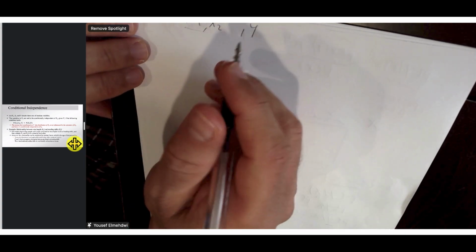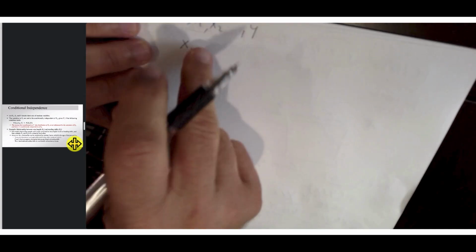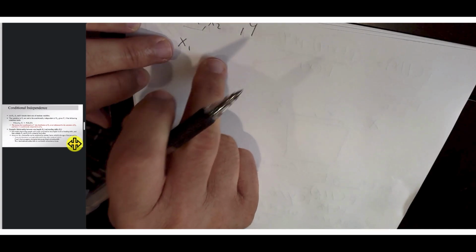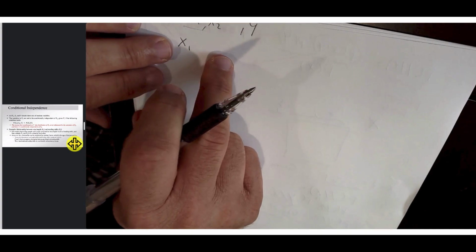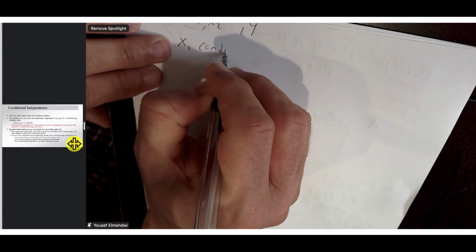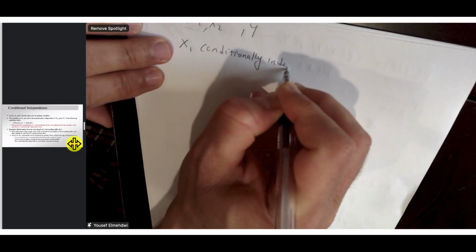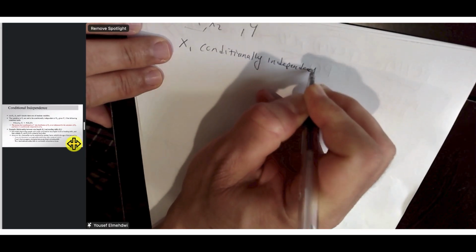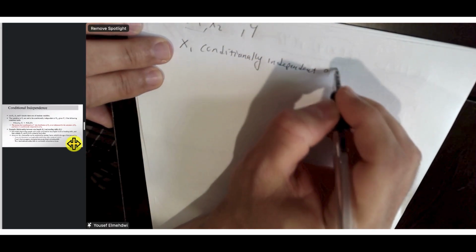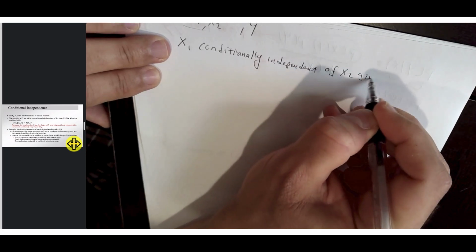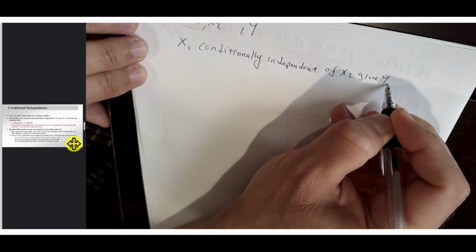We say, for example, that the random variable x1 is conditionally independent of x2 given y.